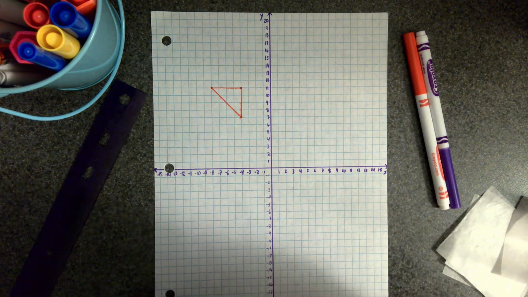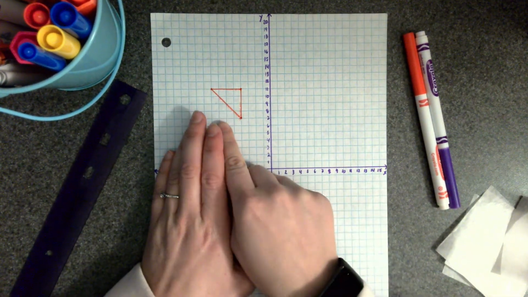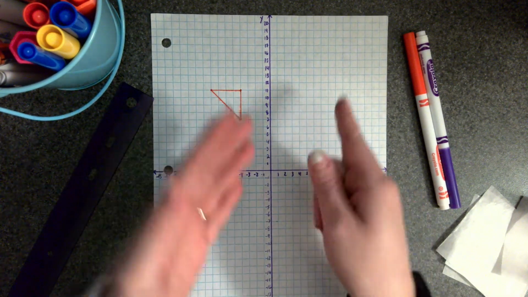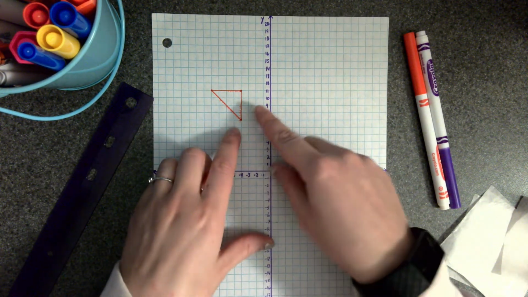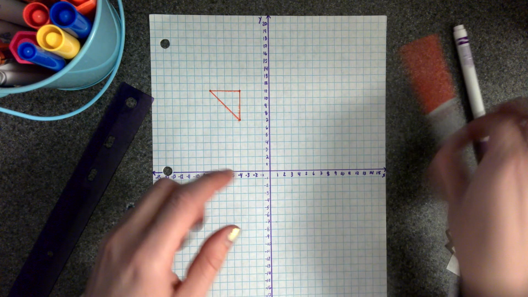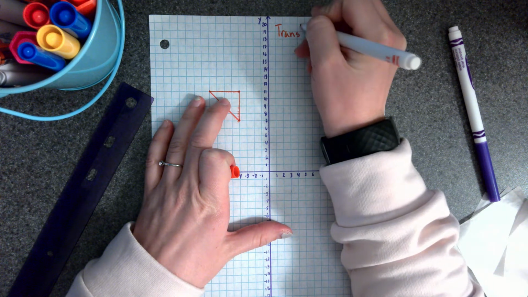So, first thing we're going to do is what the game, the key lock puzzles, was calling a slide. So you slide to the left, slide to the right. You can also slide up and down. This is called a translation.